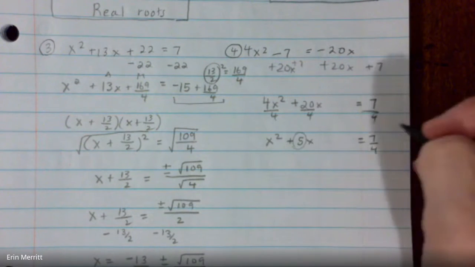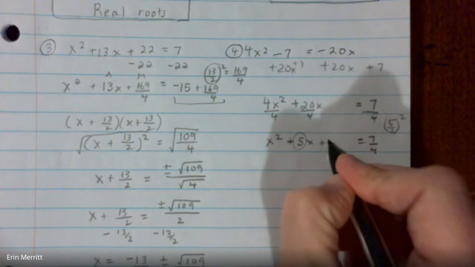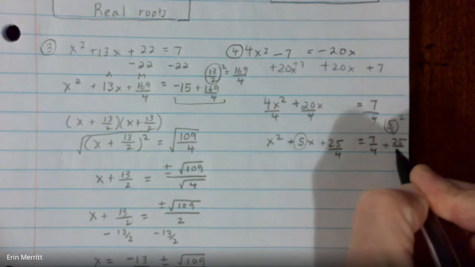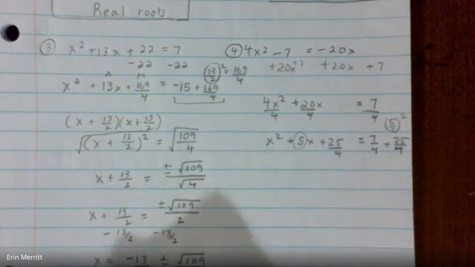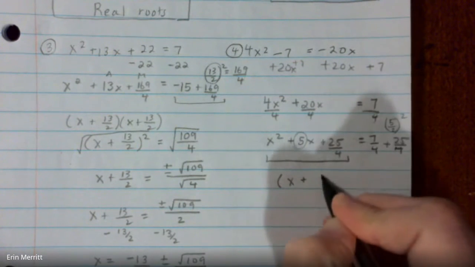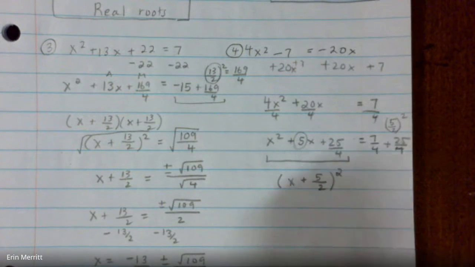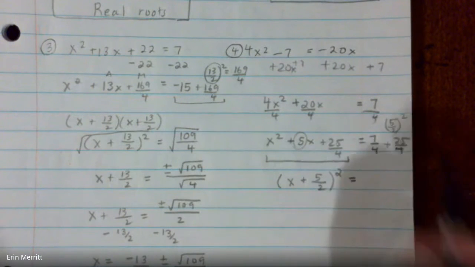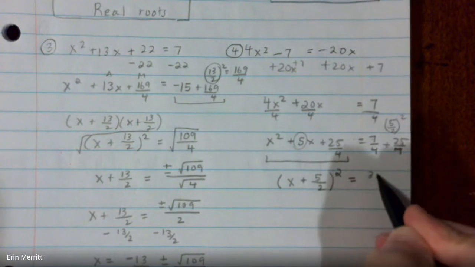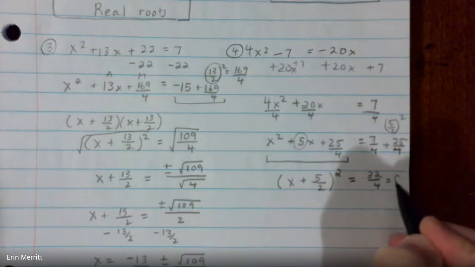So take 5, cut it in half, square it. That's going to give me 25/4, which is what I'm going to add here, and it's what I'm going to add over here. All right, on this side, this will now factor into x plus 5 halves times x plus 5 halves, which I'm going to go right to just writing as that squared. On this side, 7/4 plus 25/4 will give me 32/4, which really just gives me plain old 8.